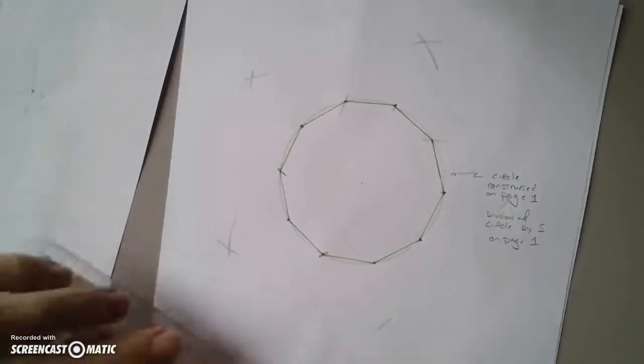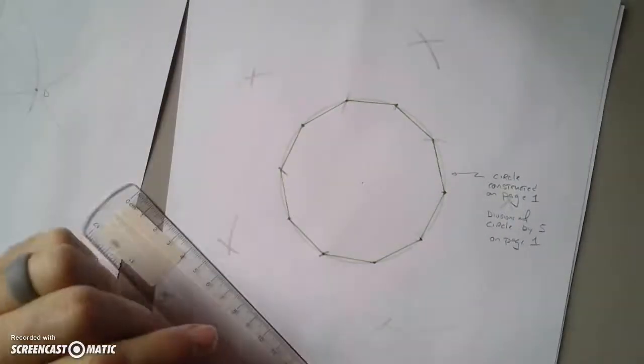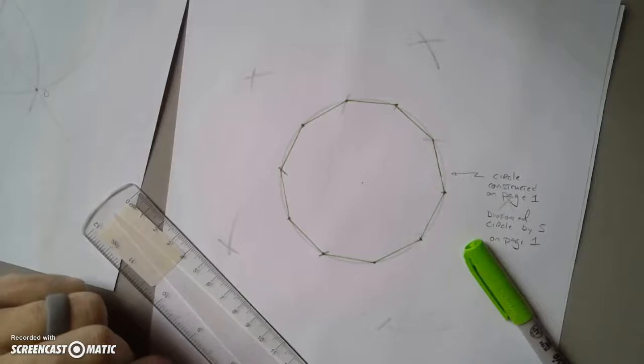So there's a decagon. Yep, come in. It's a busy office hour.